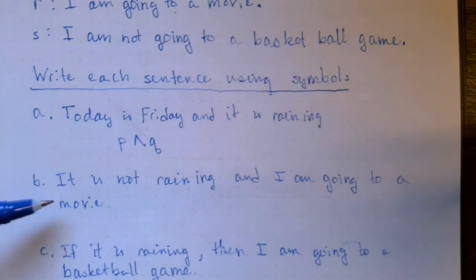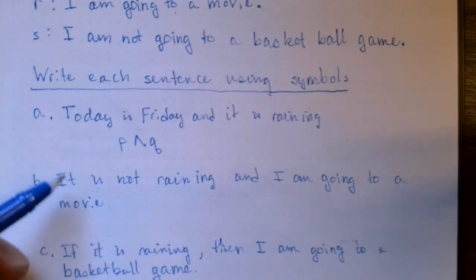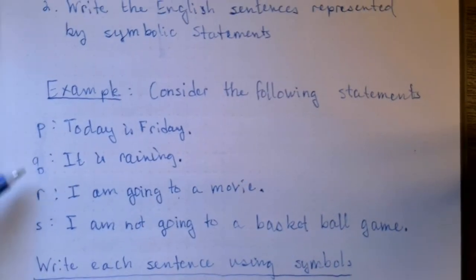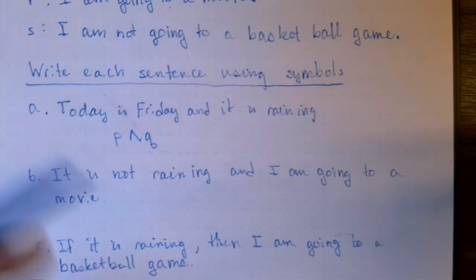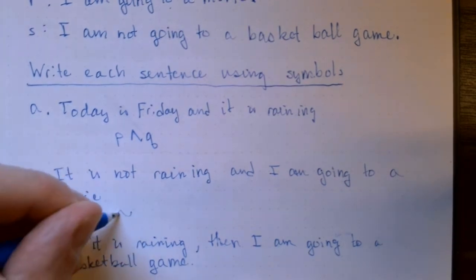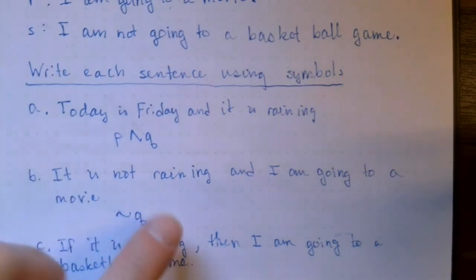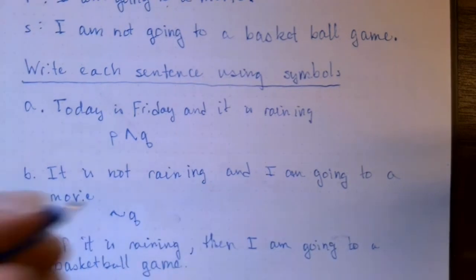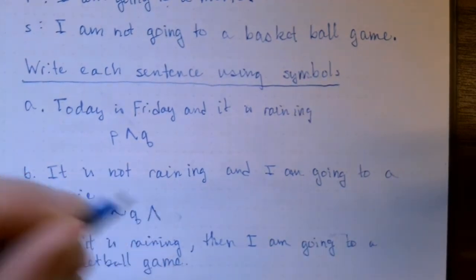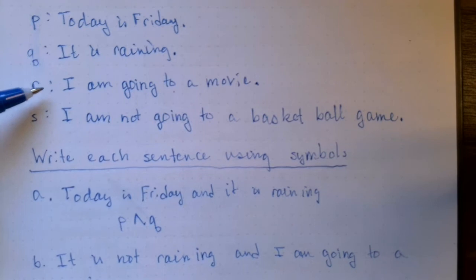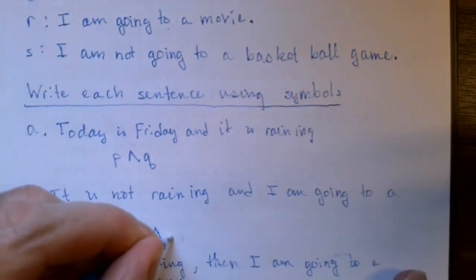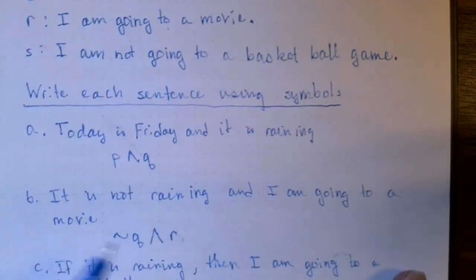Okay, let's go up here. Not raining, and I am going to a movie. Okay, now if you look back, you'll see the statement Q, it is raining. I want not raining, so I would need the negation, so I need not Q. And, oops, almost wrote out the letter A there. Not Q and going to a movie. Up here we can see that statement is the symbol R. Not Q and R. Not raining and going to a movie.